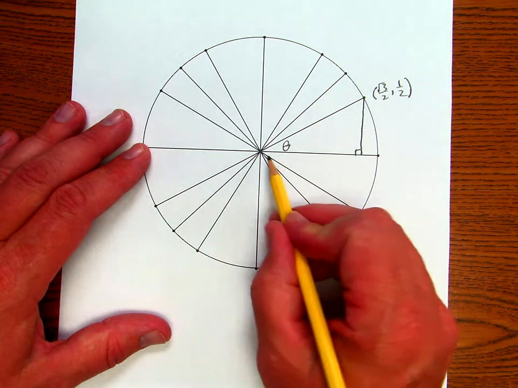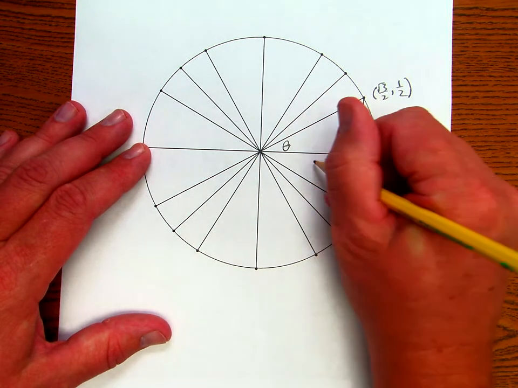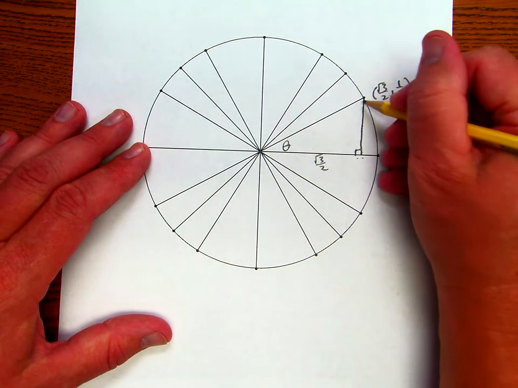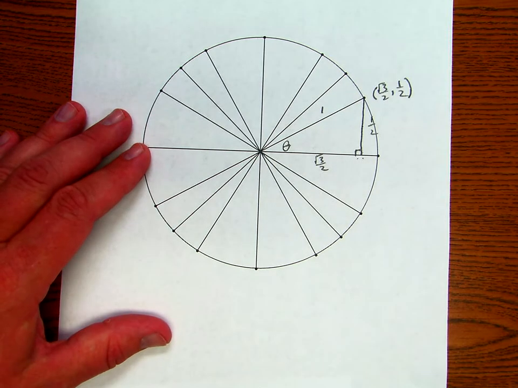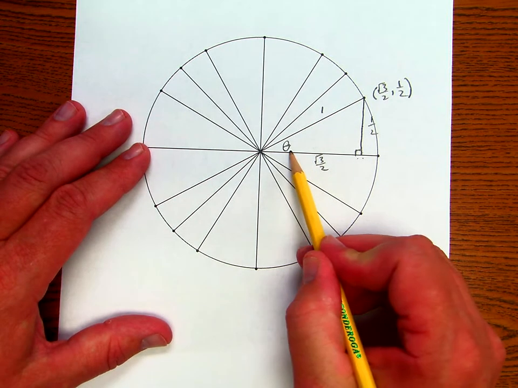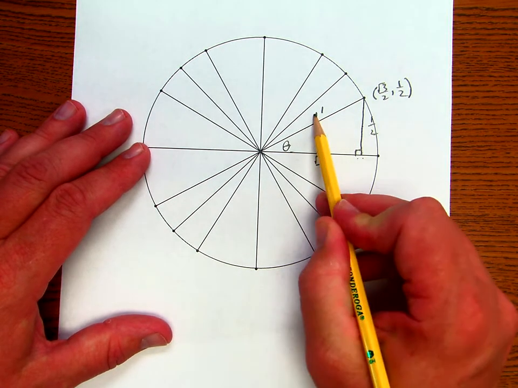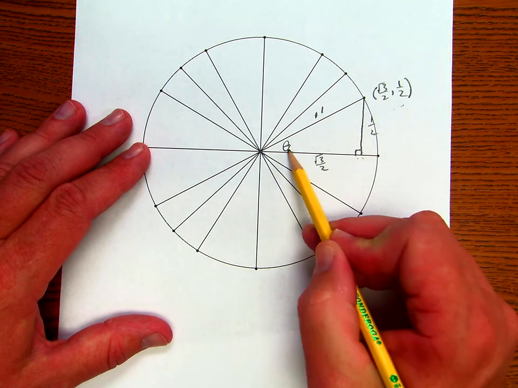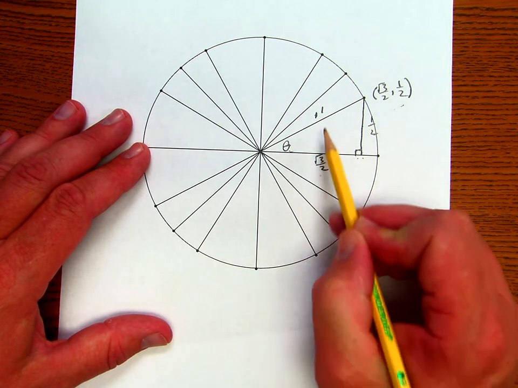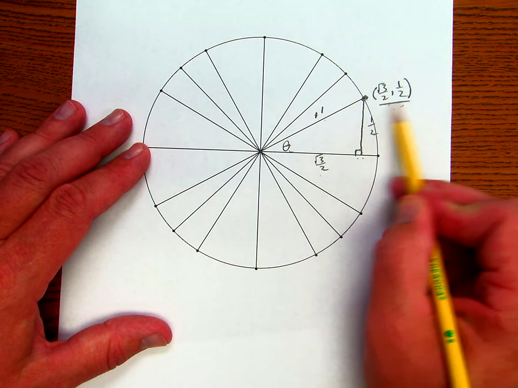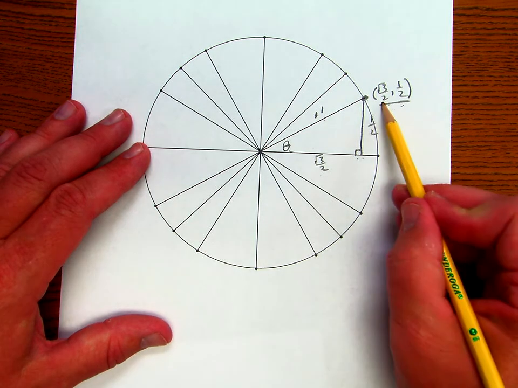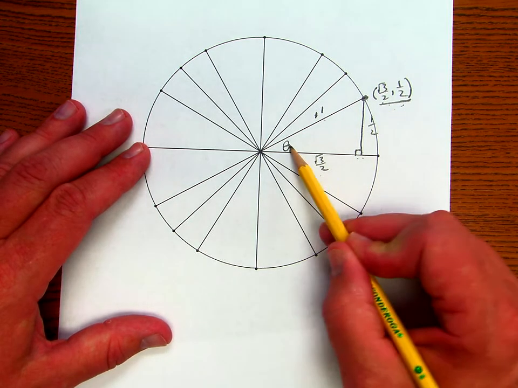This length of the triangle here is root 3 over 2. That is 1/2. The radius is 1. So the sine of that angle, opposite over hypotenuse, is 1/2. Cosine of that angle, adjacent over hypotenuse, is root 3 over 2. So this point right here tells us the cosine and sine of that angle.